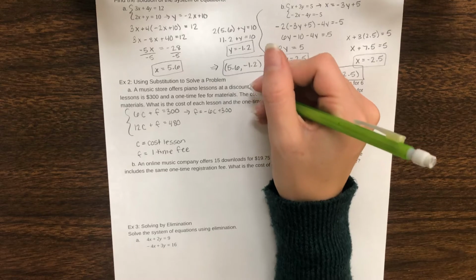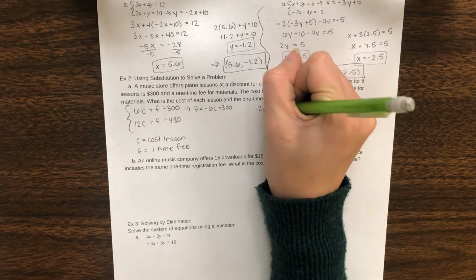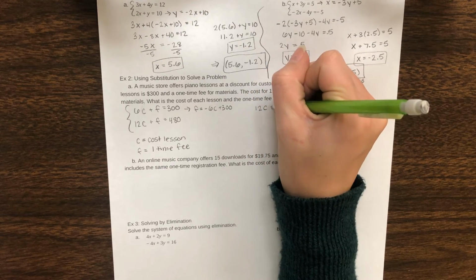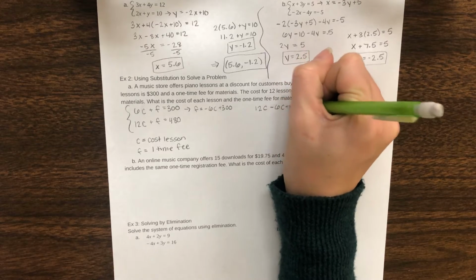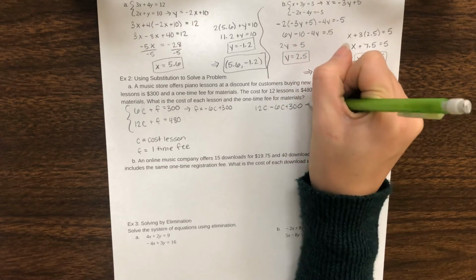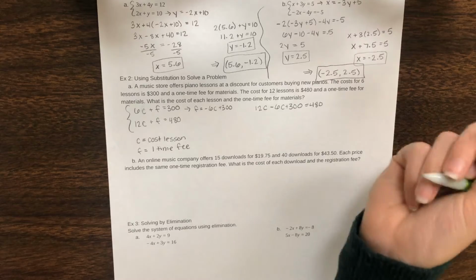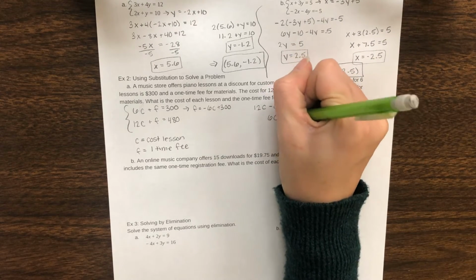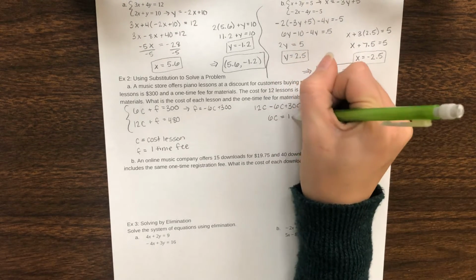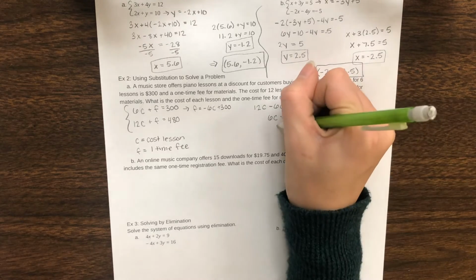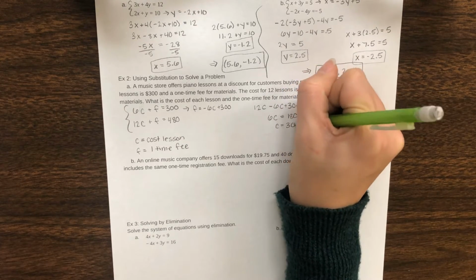So that would give me 12c plus a negative 6c plus 300 equaling 480. So this would give me 6c equals 180. So then c would equal 30.